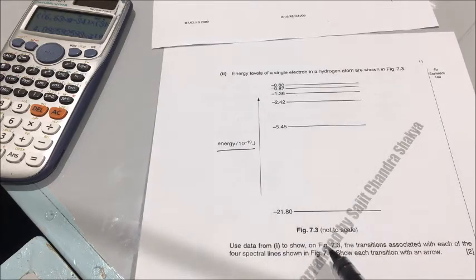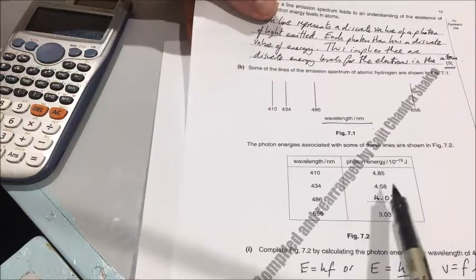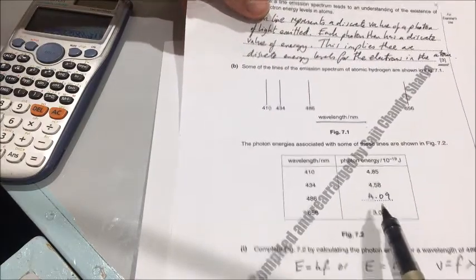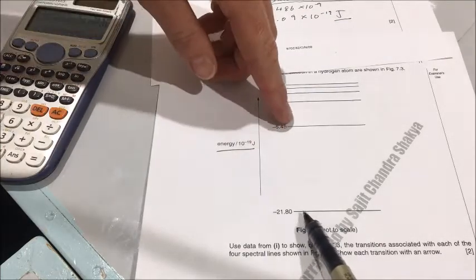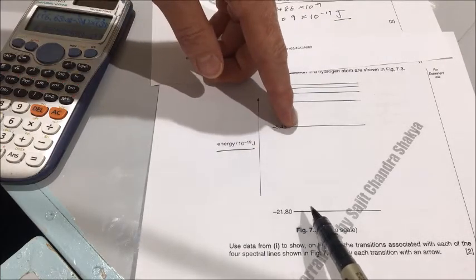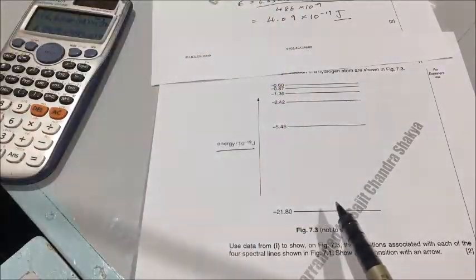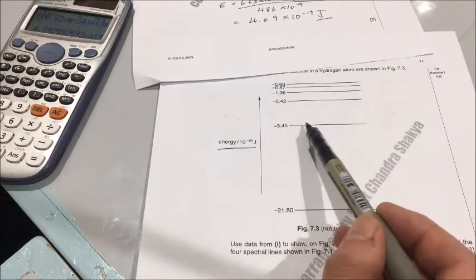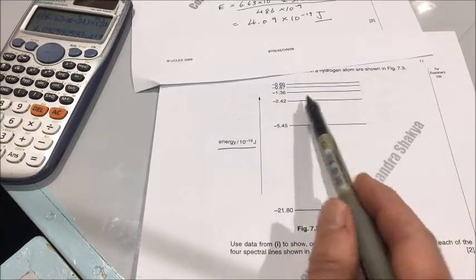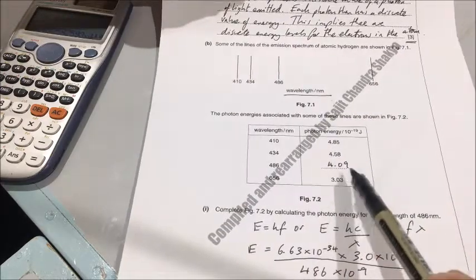Now, if I look at these values here, all of these values are roughly 5 or just a little less than 5. And I'm looking at this ground state here, and that's a big difference between 21.8 and 5.45. So I know that none of the arrows are here. I'm just going to play around with the numbers, looking at that value. It's got to be relating to these because each of these numbers is around 4 or just under 4.